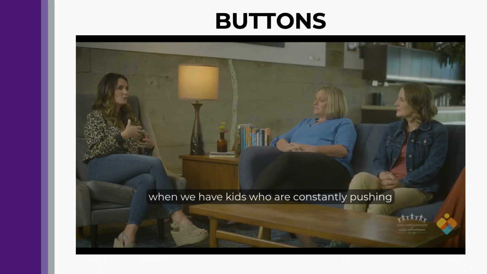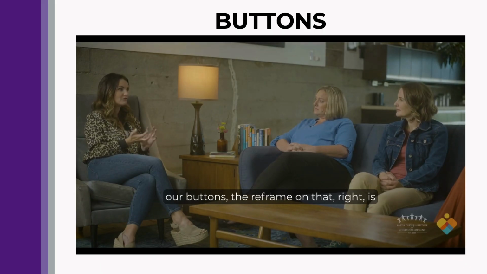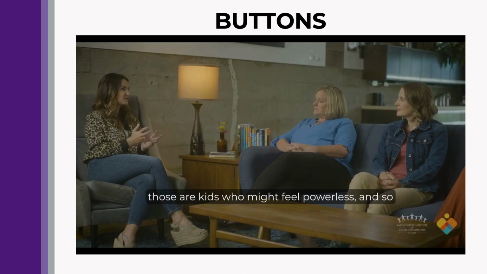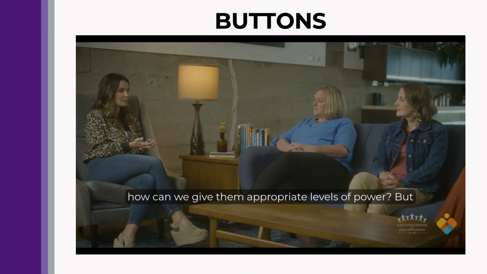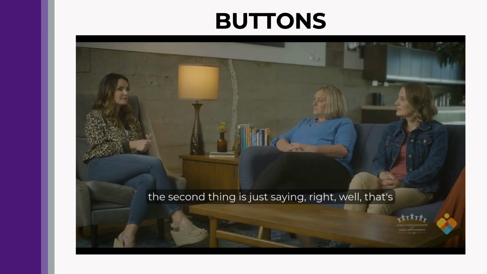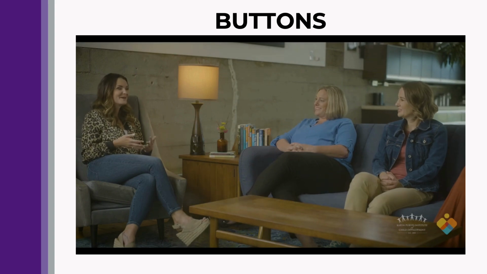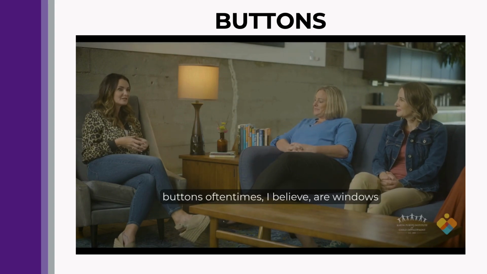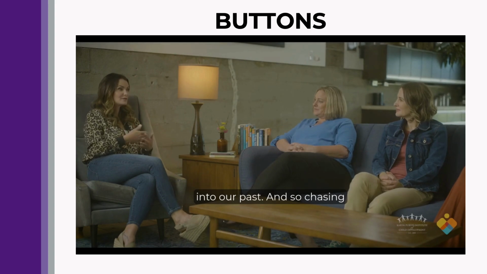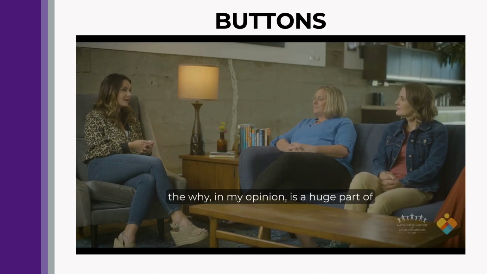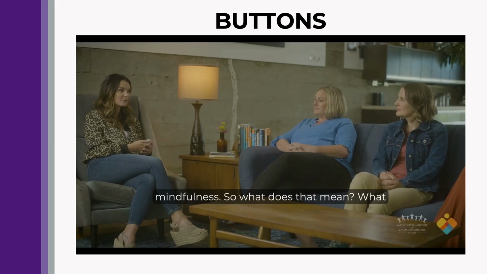And so when we have kids who are constantly pushing our buttons, the reframe on that, right, is those are kids who might feel powerless. And so how can we give them appropriate levels of power? But the second thing is just saying, right, well, that's my button, don't push it, isn't enough, right? So buttons oftentimes, I believe, are windows into our past. And so chasing the why, in my opinion, is a huge part of mindfulness.